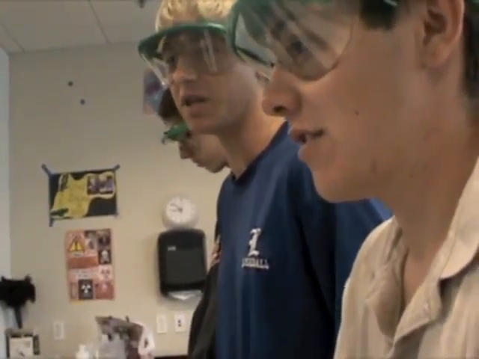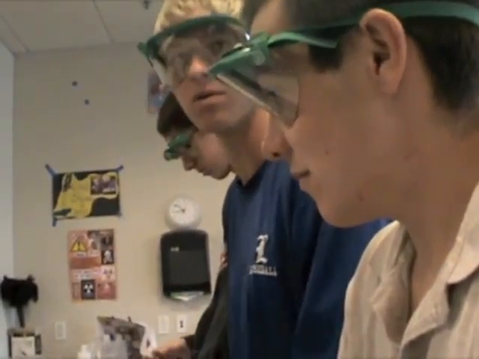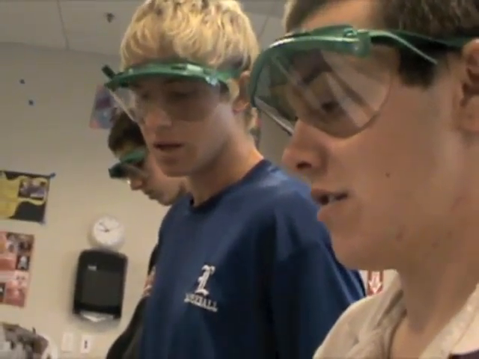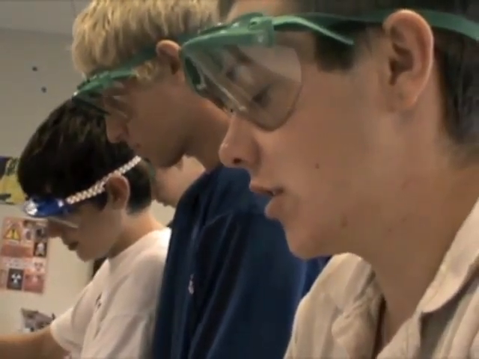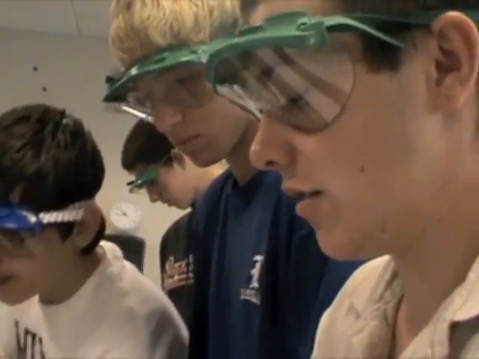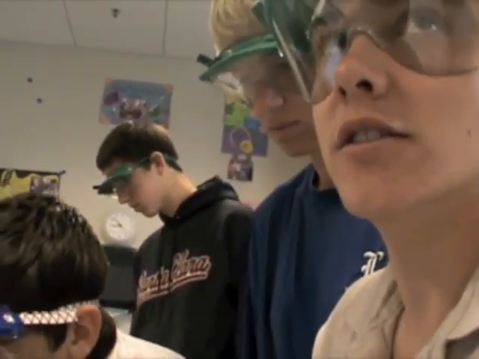We could set the equations equal to each other. Which equations? Q equals MC delta T: one is the heat absorbed by the cold water, and one is the heat lost by the hot metal. Oh, that makes more sense.